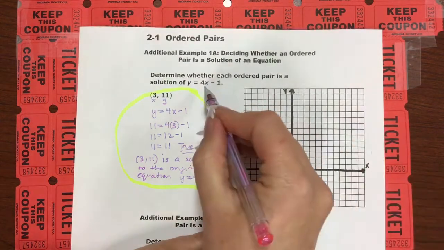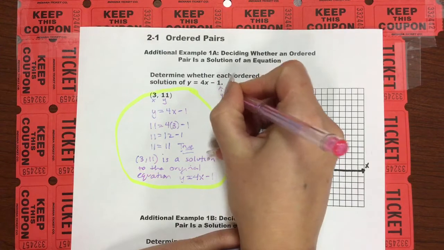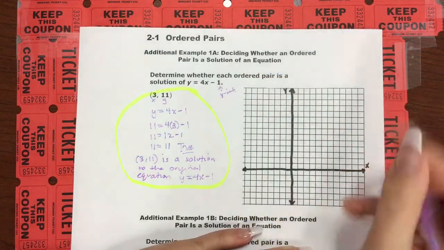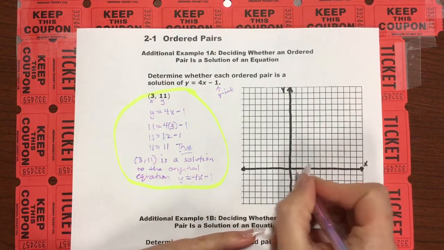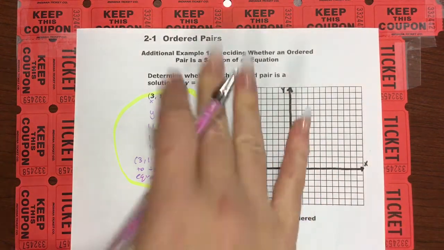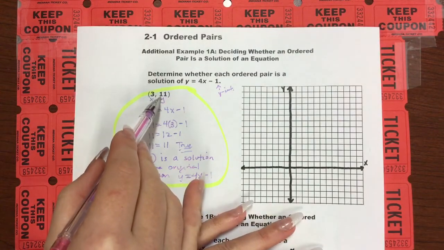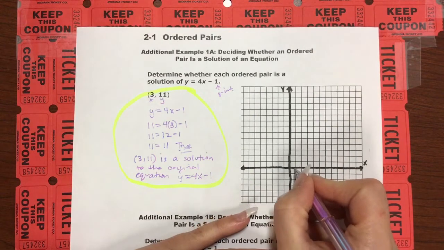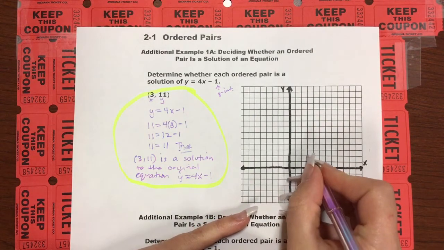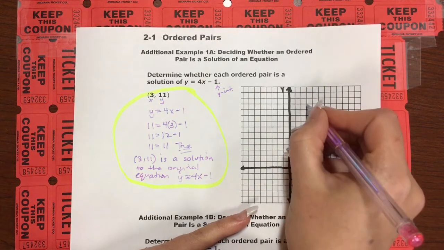So if I was to graph this equation, this right here is my y-intercept, and it is -1. So that's where it intersects the y-axis. Actually first, I'm just going to plot this point (3, 11). So that's my x, that's my y. I'm going to go over 3, 1, 2, 3, and then up 11. 1, 2, 3, 4, 5, 6, 7, 8, 9, 10, 11. That would be right here.